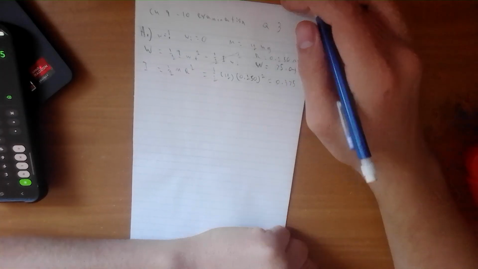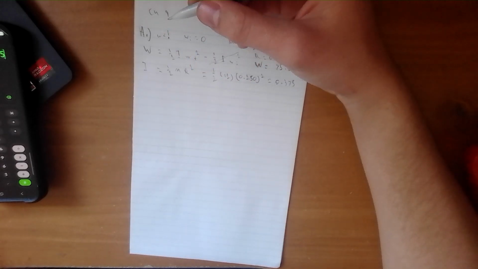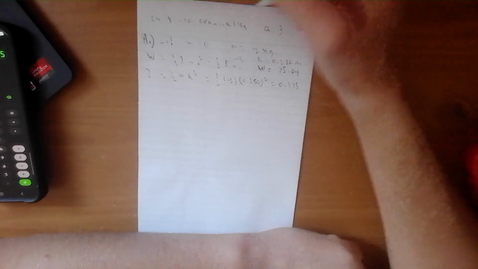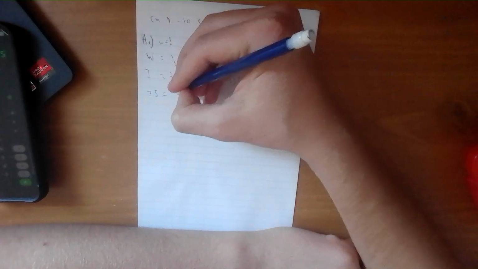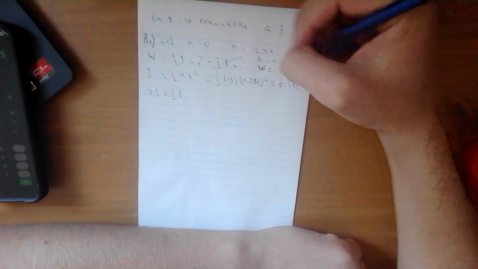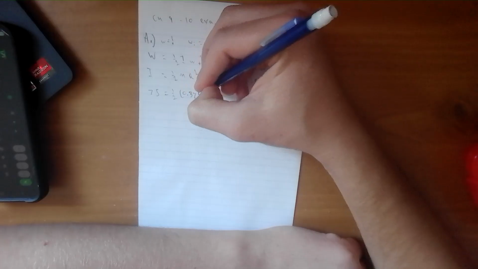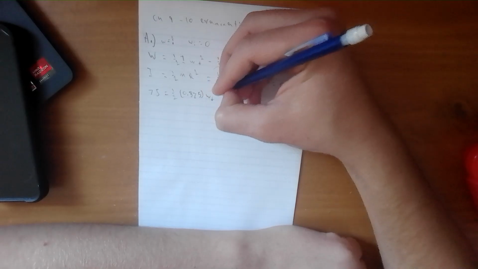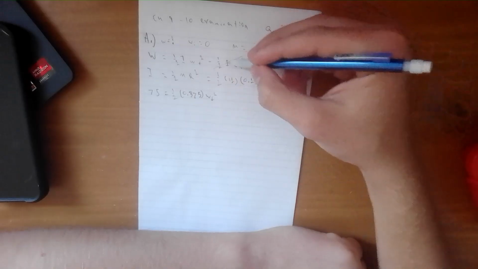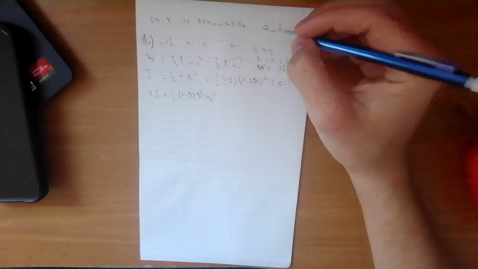And then once we have that, we can just plug everything into this work energy theorem. So our work is going to be 75 equals 1/2 times 0.375 times angular speed final, which is what we're solving for. And then it would be minus this part, but because this is 0, all this cancels out, so we don't even worry about that.